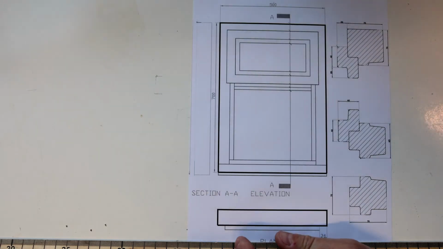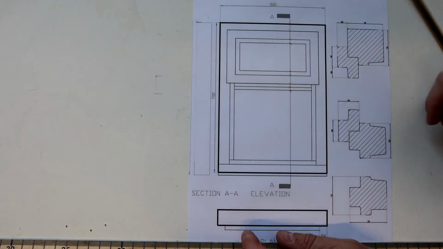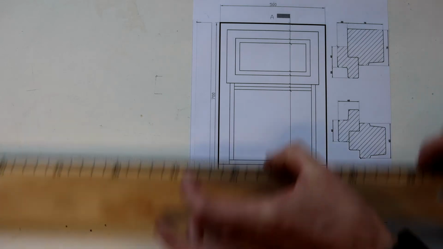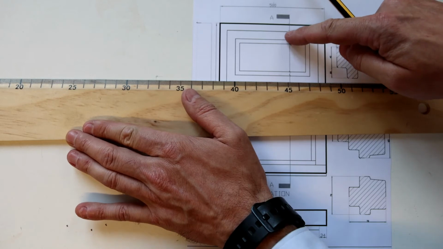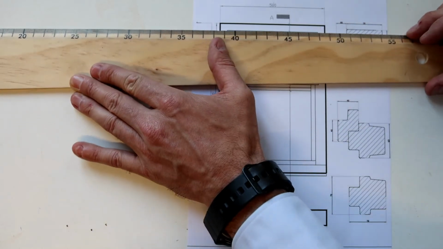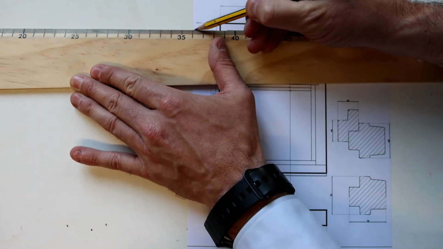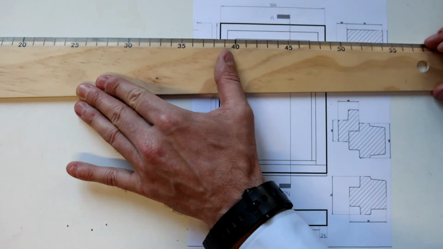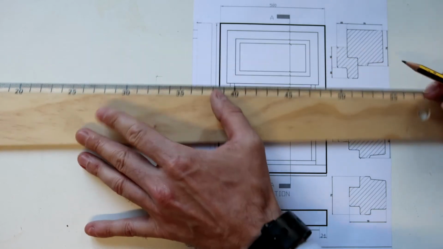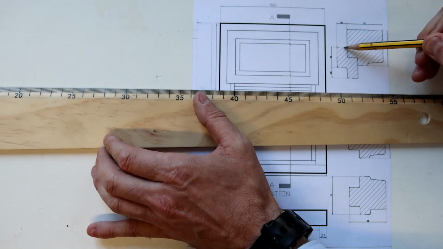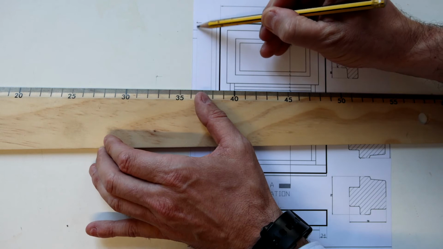Now, because I know my two main dimensions, I can start to draw in my profile. I know that this piece here sticks out 20 mil, so I can just draw it sticking out 20 mil. This piece here sticks out 20 mil. Right, so that's that shape.